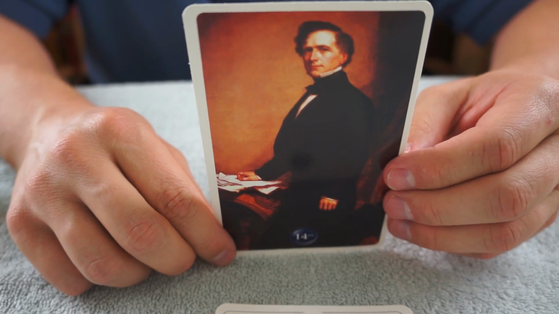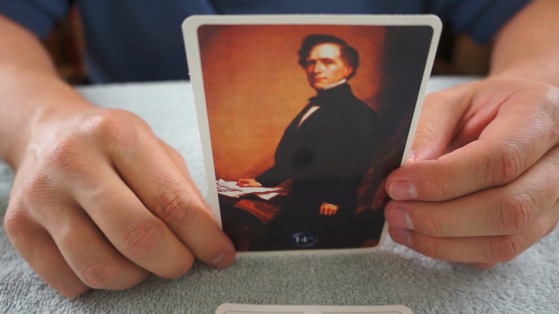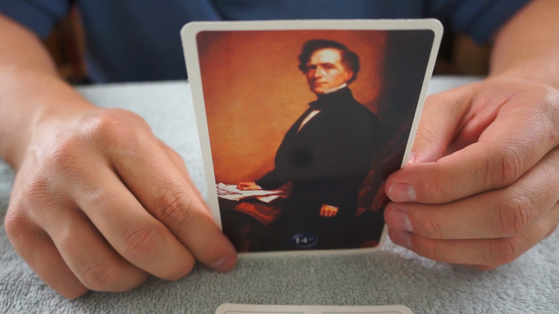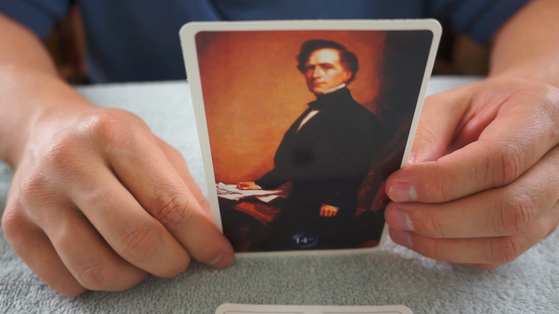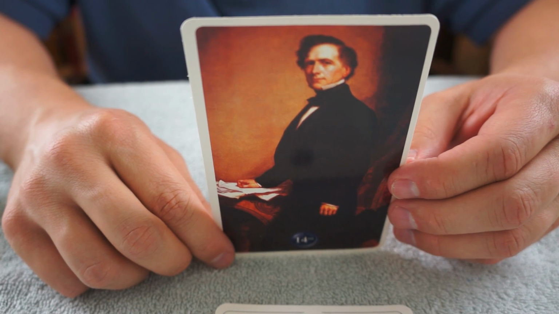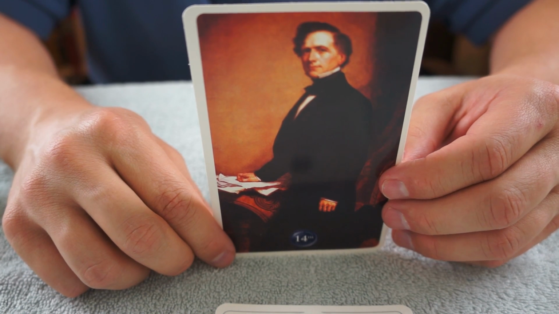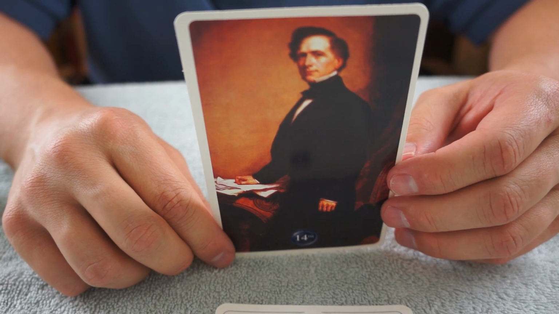The 14th president is Franklin Pierce. He was president from 1853 to 1857, and his nickname was Young Hickory of Granite Hills. So Hickory is a very popular nickname, and I imagine it comes from their campaigns that they ran, hickory being a very tough wood.